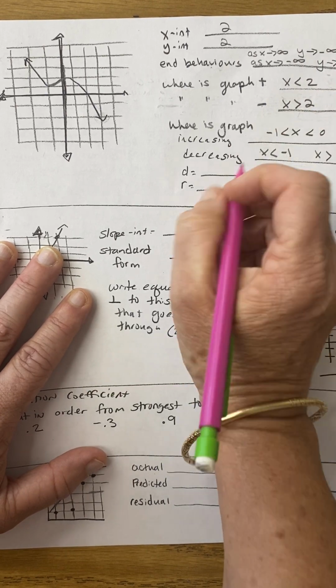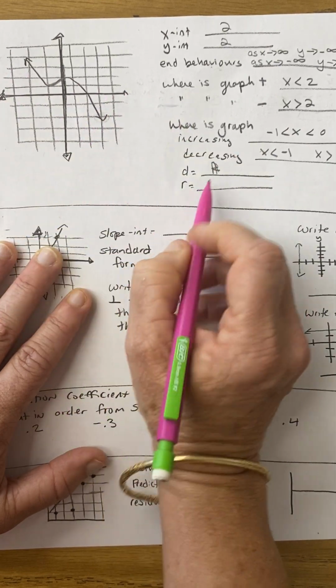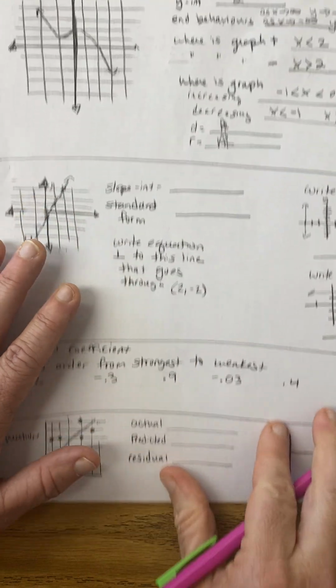Okay, the domain. The domain is all real numbers because, look, it's going out, out, out, both directions. And the range is also all real numbers because it's going up, up, up, and down, down, down. All right, let's look at the next graph.